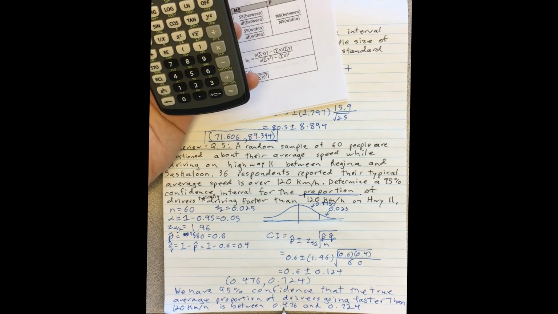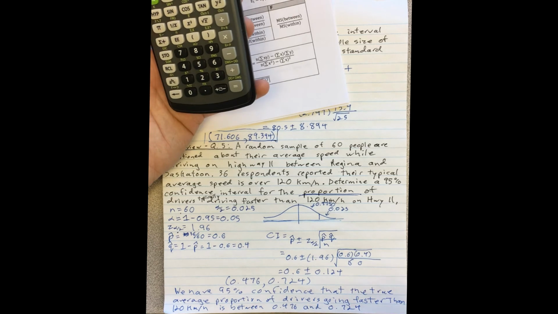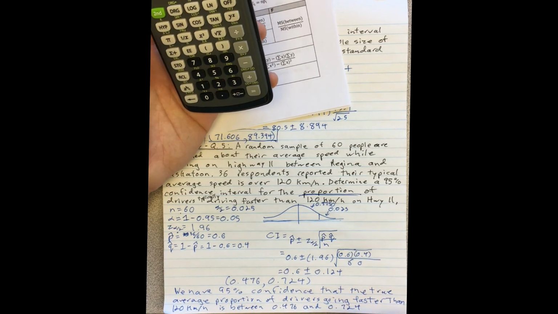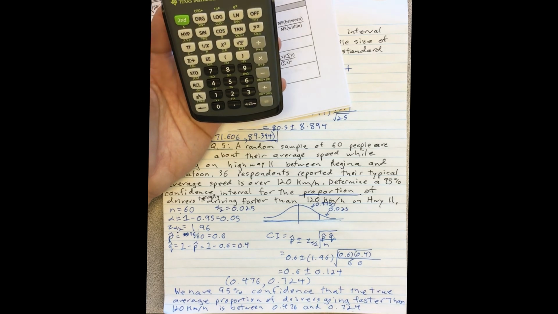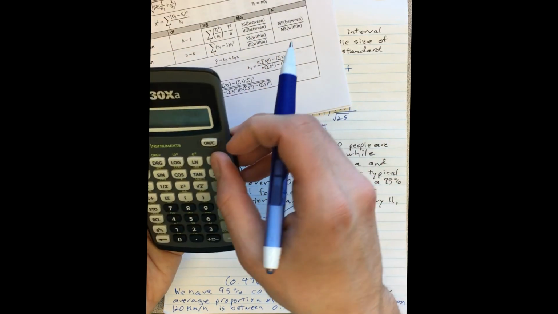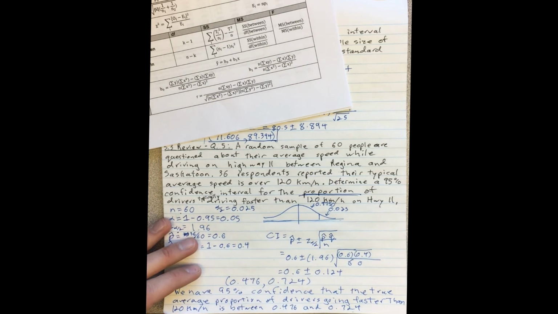So we have 95% confidence that it's between 47.6% of drivers on Highway 11 and 72.4% of drivers on Highway 11. Okay, I hope that helps.